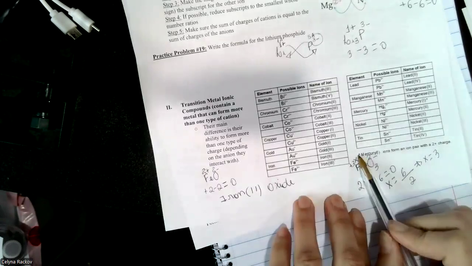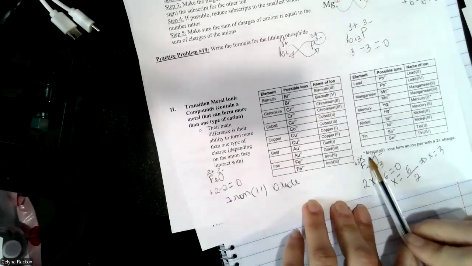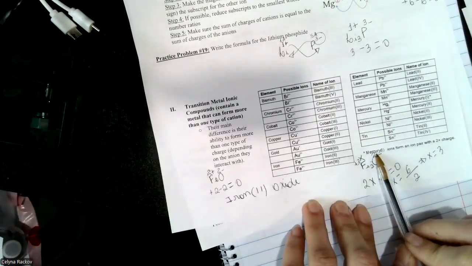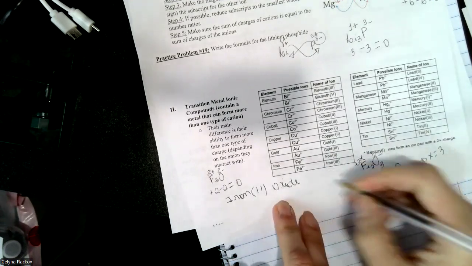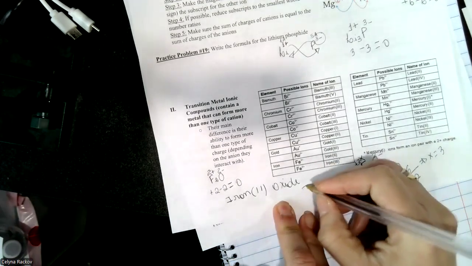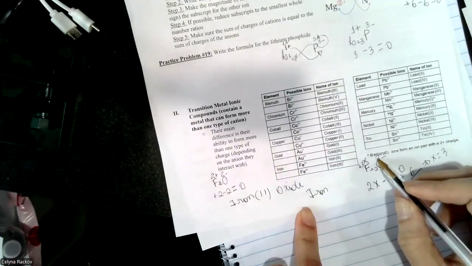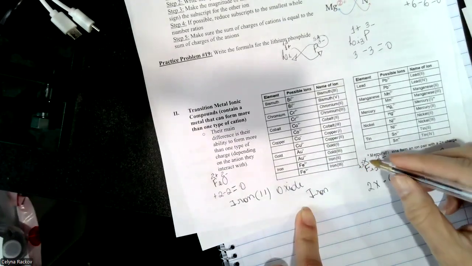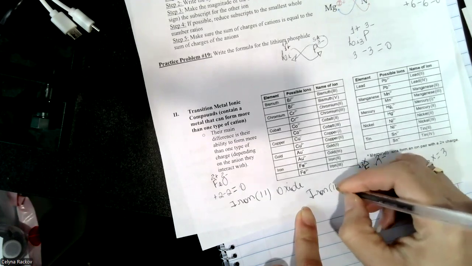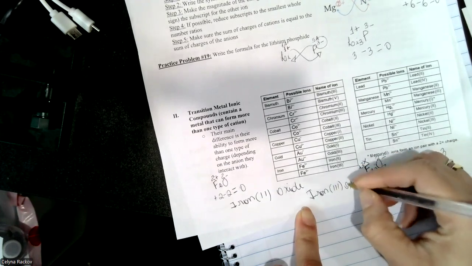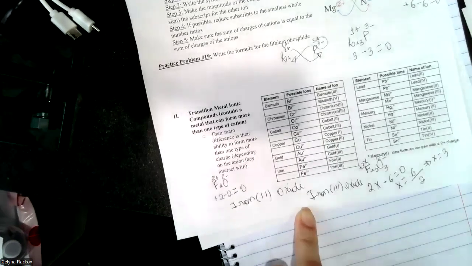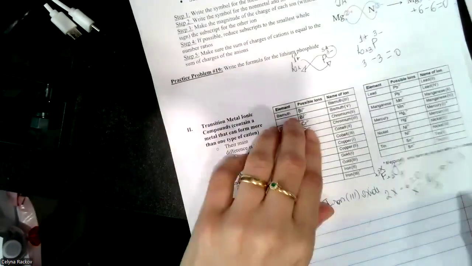Okay, what's the name for this compound? What's the charge for the iron here? It's 3, right? So what's going to be the name here? The iron. The charge is 3. So iron(III) oxide. All right? Okay.